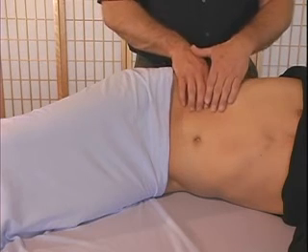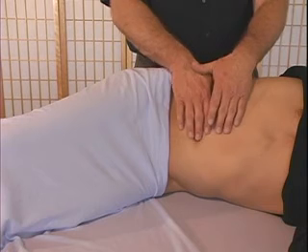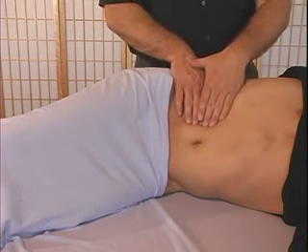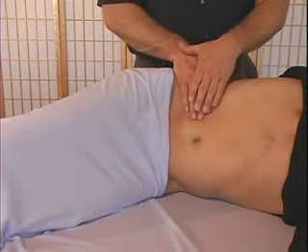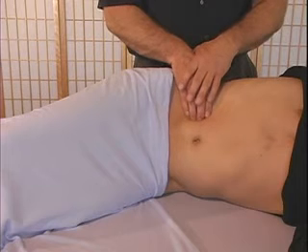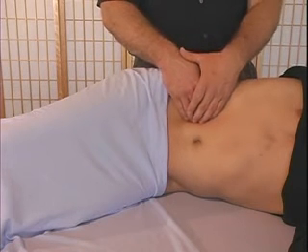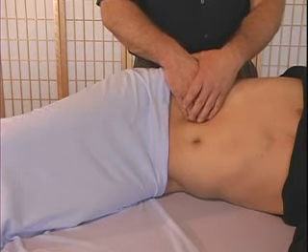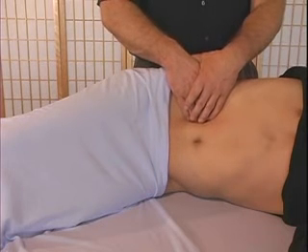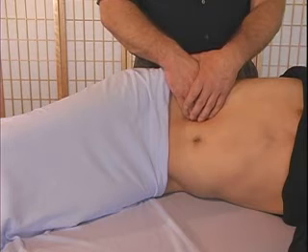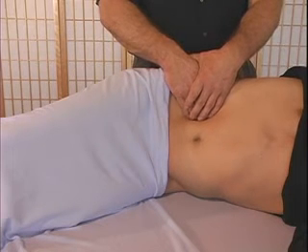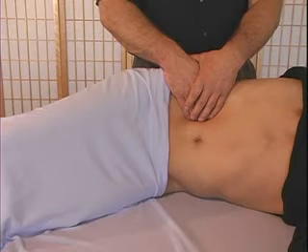So in order to palpate it from this position, we're going to find the lateral margin or border of the rectus abdominis. We're going to slide in using the fingertips, just gently moving the viscera out from under our fingers, and we're going to land on top of the muscle belly of the psoas.